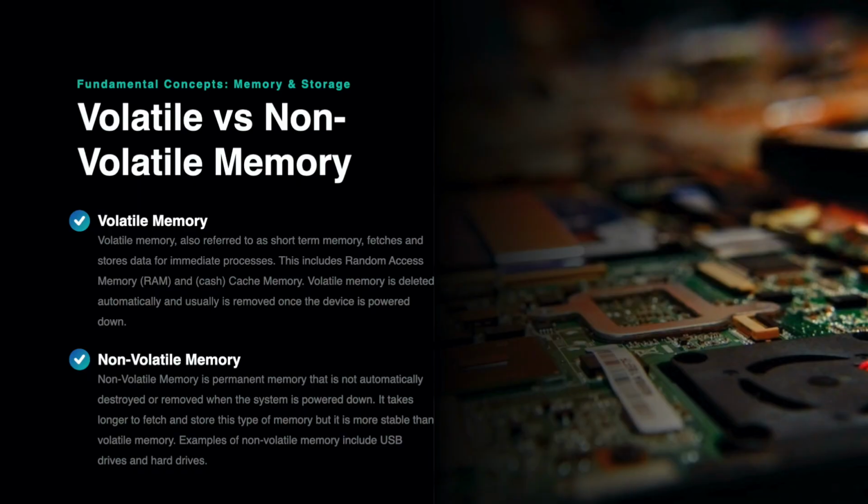Volatile versus non-volatile memory. Volatile memory, also referred to as short-term memory, fetches and stores data for immediate processes. This includes random access memory, RAM, and cache memory. Volatile memory is deleted automatically and usually is removed once the device is powered down. Non-volatile memory is permanent memory that is not automatically destroyed or removed when the system is powered down. It takes longer to fetch and store this type of memory, but it is more stable than volatile memory. Examples of non-volatile memory include USB drives and hard drives.